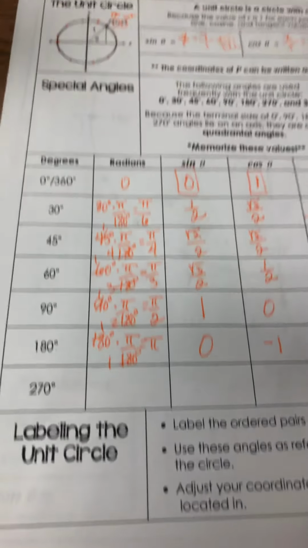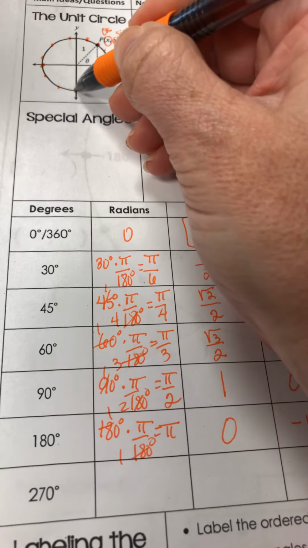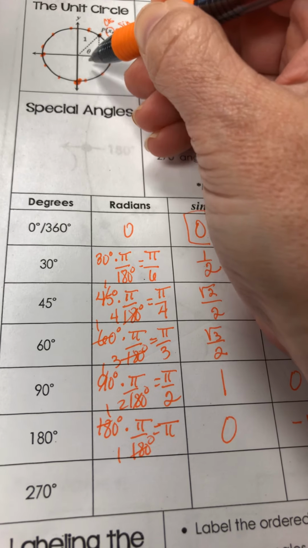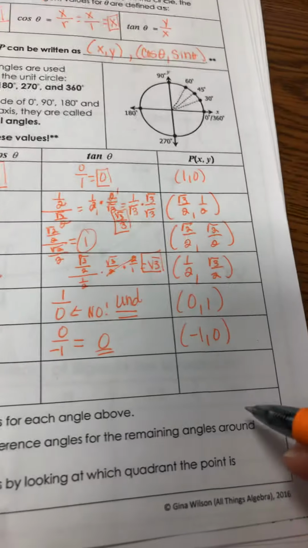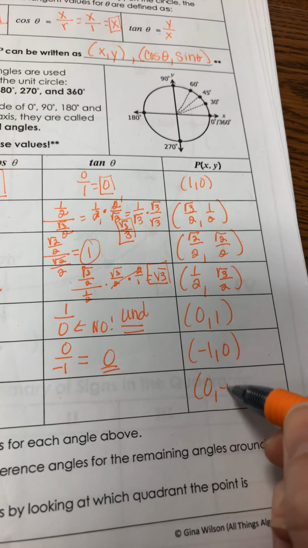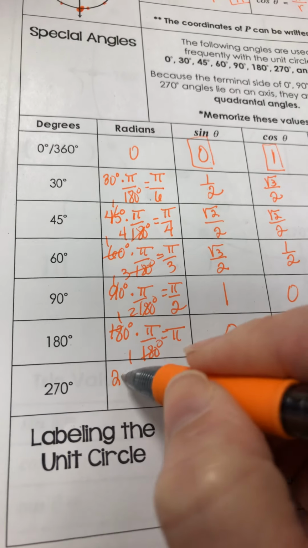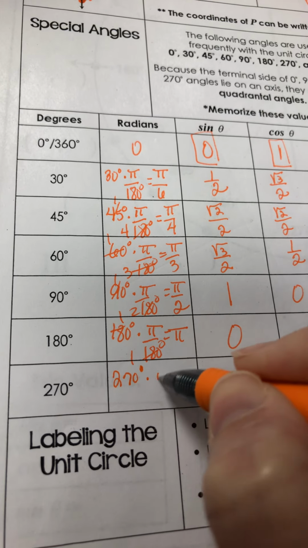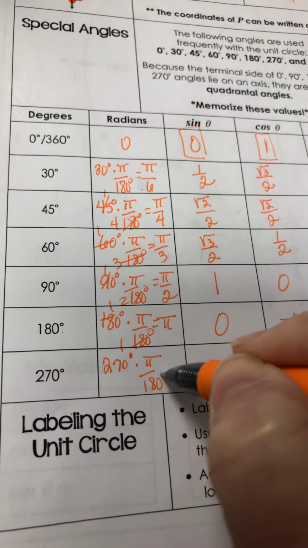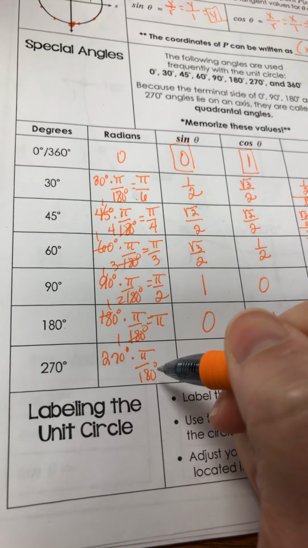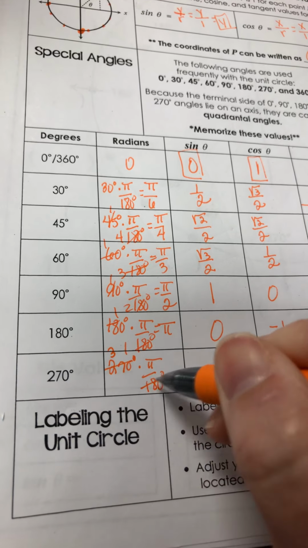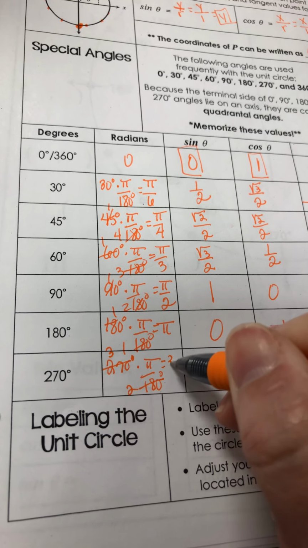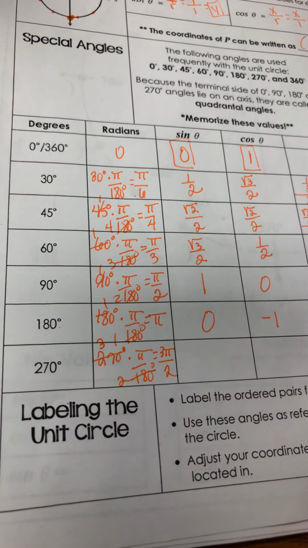Now looking at 270 degrees, 270 degrees is going to be located right here. So that means x is 0 and y is -1. Okay, so if we do 270 degrees times pi over 180, we can cross cancel by 90. 90 will go into 270 3 times and into 180 2 times. And that's going to give me 3 pi over 2.